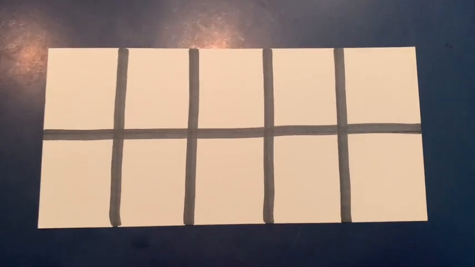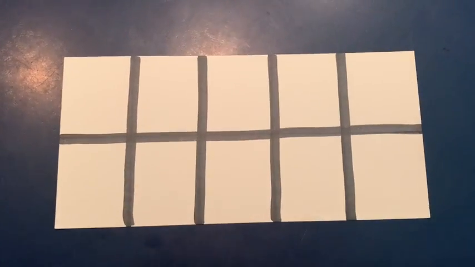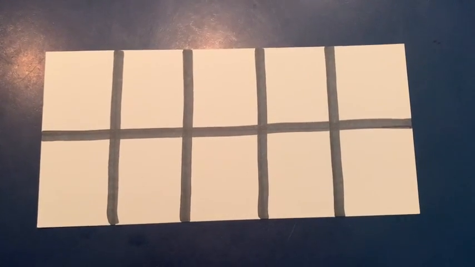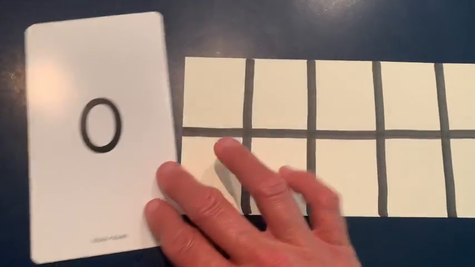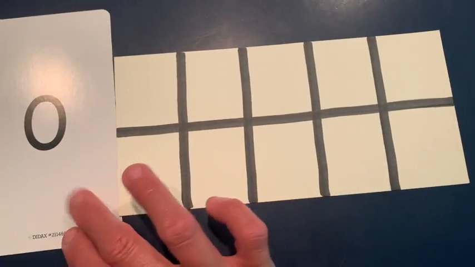Okay, so here is my blank 10 frame. There are no markers on here at all. Nothing I'm counting with, nothing. So I would say that there is 0. The number is 0, and this is what 0 looks like. So that's 0. There's nothing on here, it's 0.